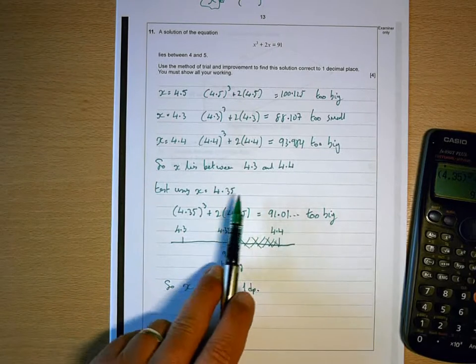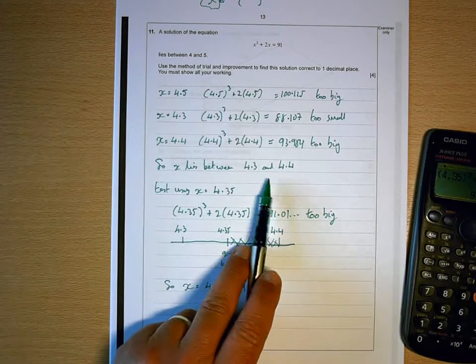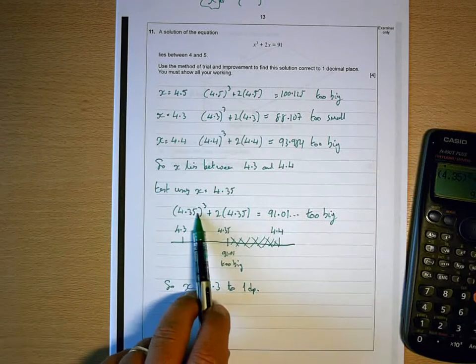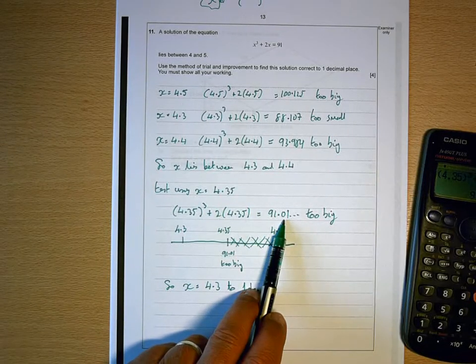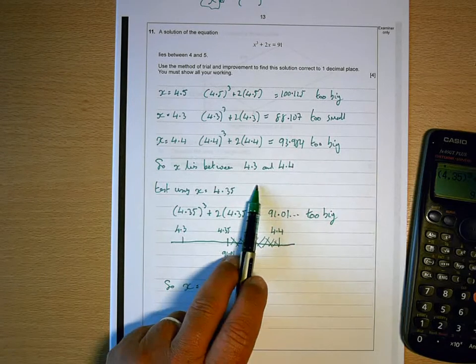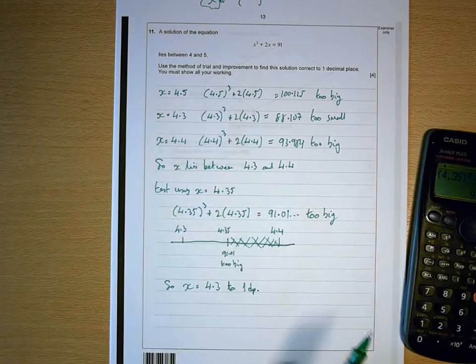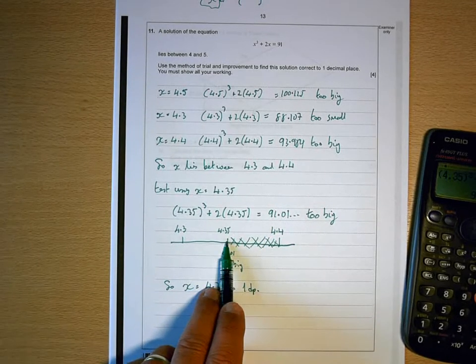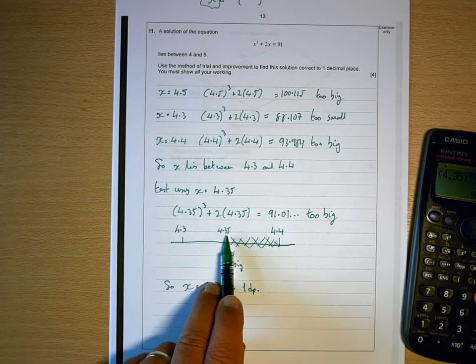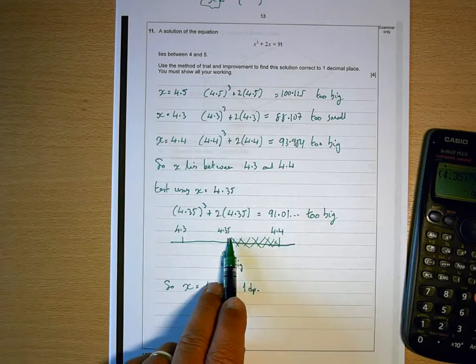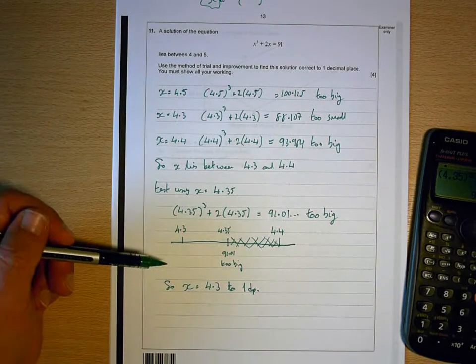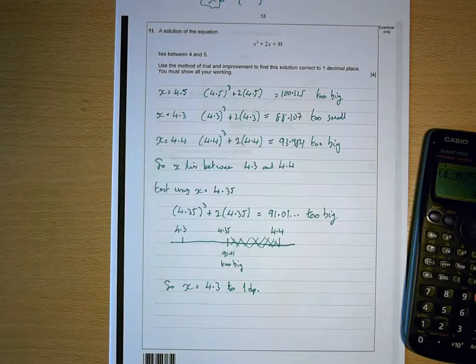So what you have to remember is, once you've got it between the two consecutive values to one decimal place, you have to go halfway again. When you test that, if it comes out to be too big, it means your solution to one decimal place is the smaller value. If that worked out to be too small, it would knock out everything this side, which means the solution would be between here and here, and any value between there and there to one decimal place would round to 4.4. So that last stage is really important. It turns 2 marks into 4.